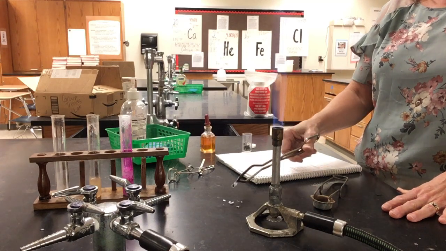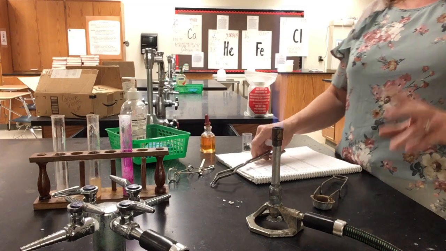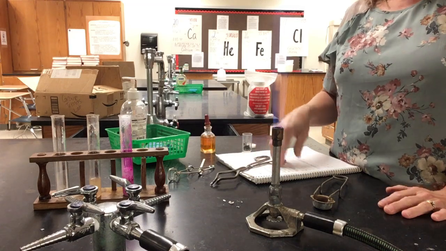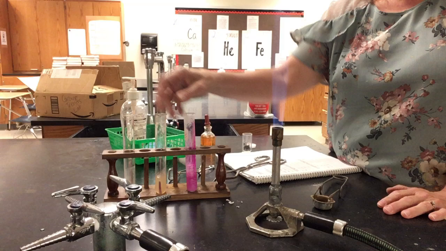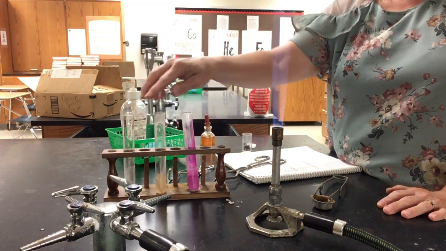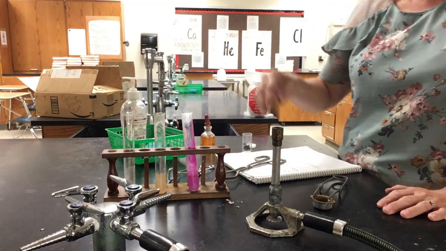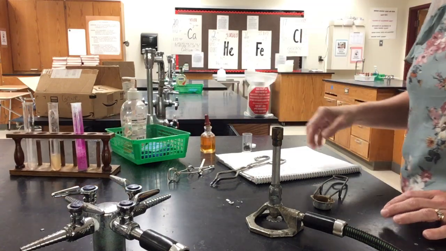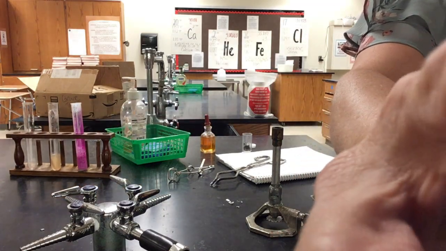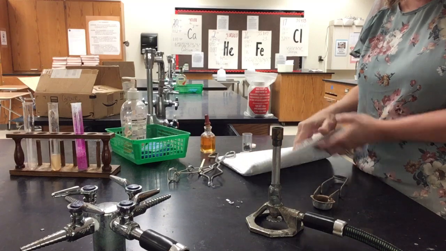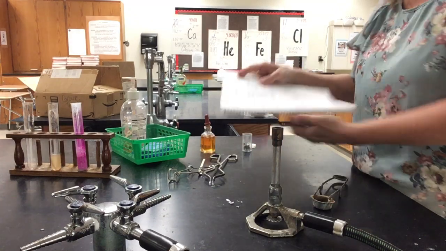So in part one, we looked at the comparison with magnesium and calcium. We saw some similarities as they reacted and turned this pink. So that was part one, and part two. Part one and part two is what we just did.